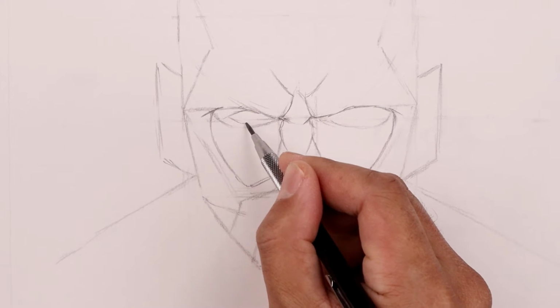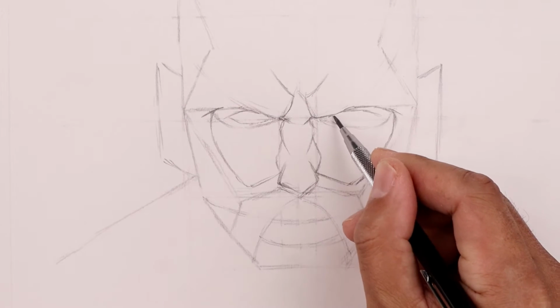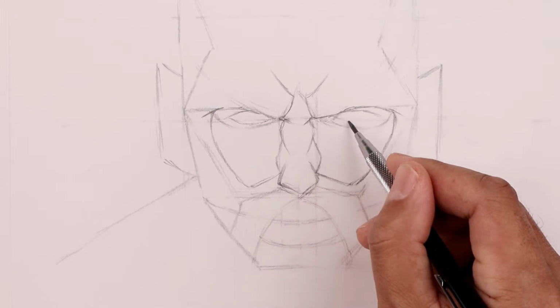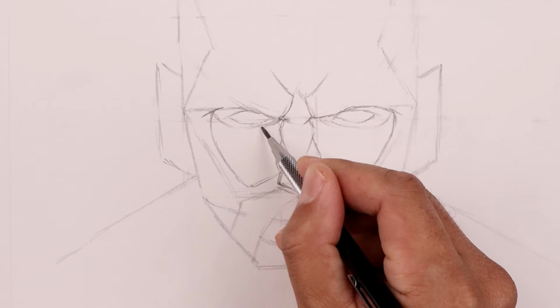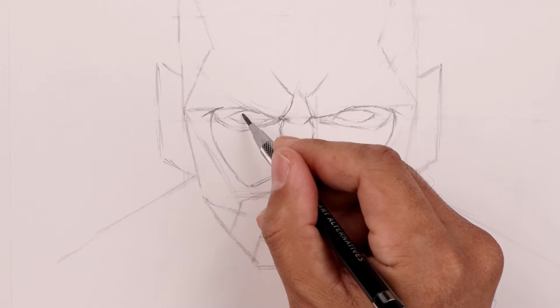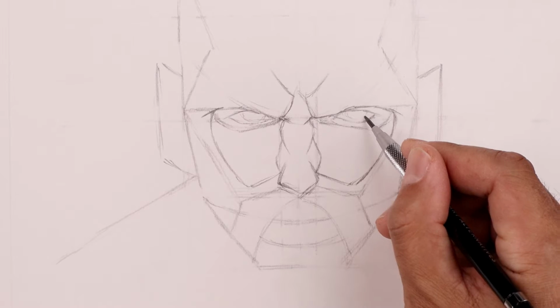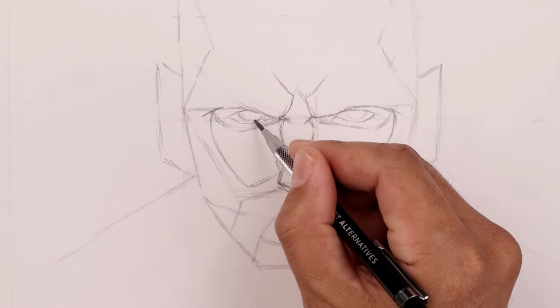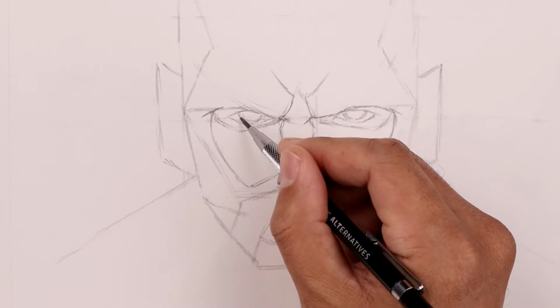I'm going to go back and just layer the eye inside. I'm going to tuck the iris and pupil underneath the eyelid along the top. So we're just going to add this in lightly just to get the right position. Come back and darken that up after.